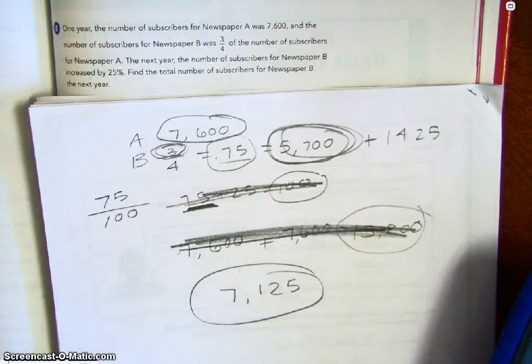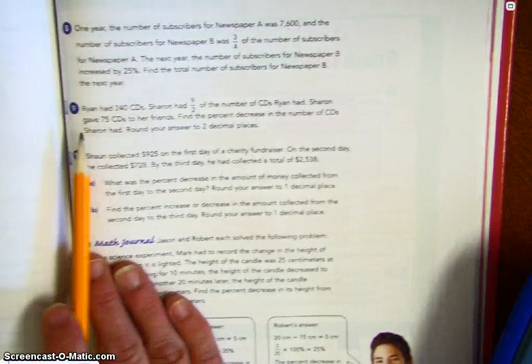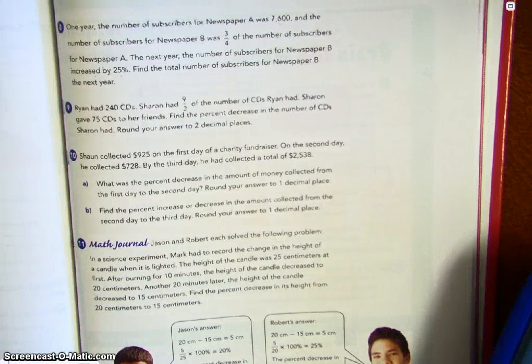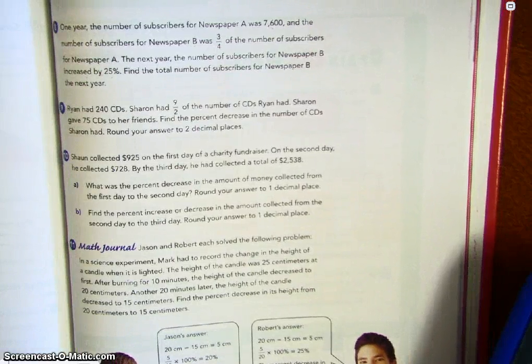So if you could do 8 or 9, 10 on your own, and we are not doing 11, hopefully that makes a little more sense to you. If not, please let me know before class.